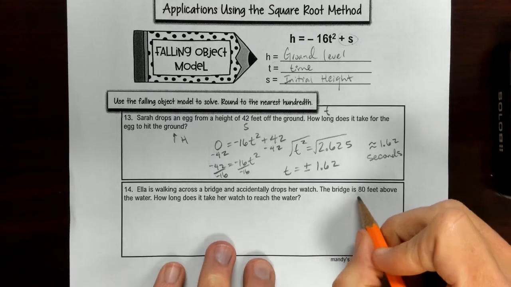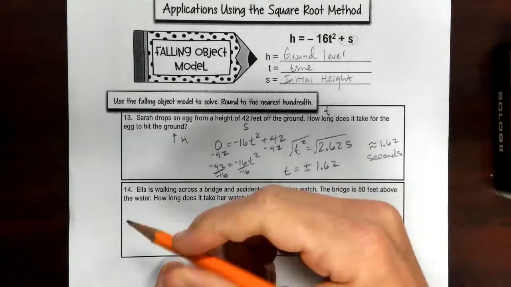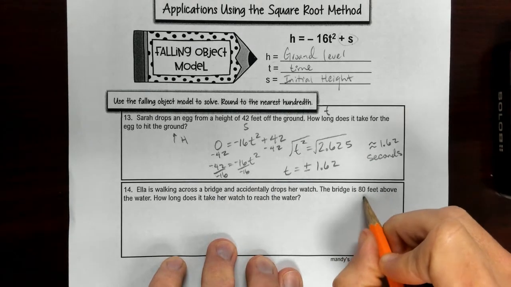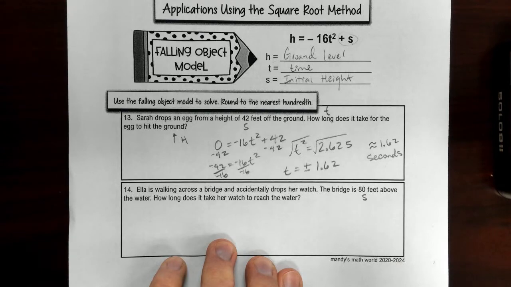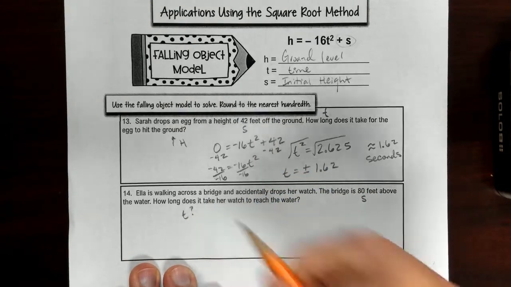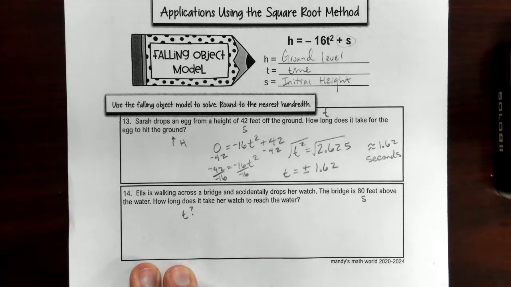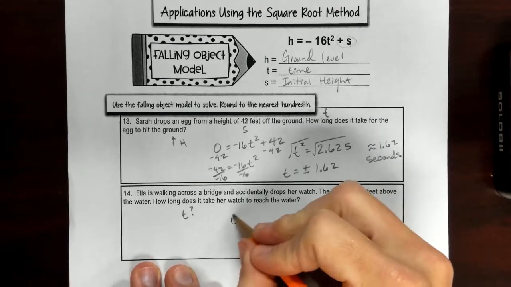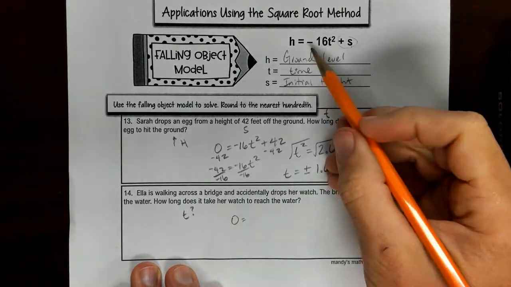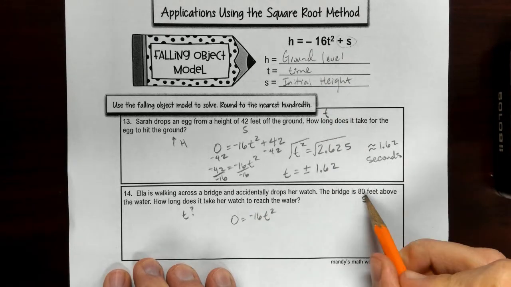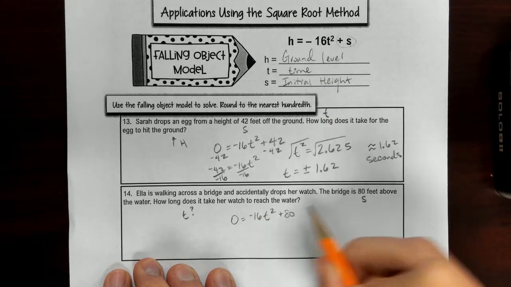Okay, it says the bridge is 80 feet above the ground, or the water, excuse me. So the bridge is 80 feet above the water, initial height s. Again, how long does it take? So I'm looking for t for it to reach the water. Well, we know the water is ground level, in quotations, so 0, again we're plugging into this formula, is equal to negative 16t squared, but now my initial height is 80, so plus 80.